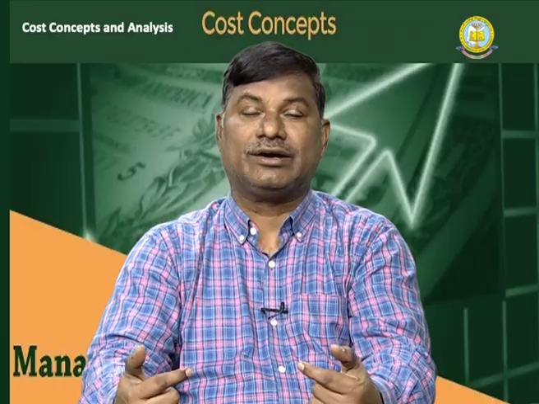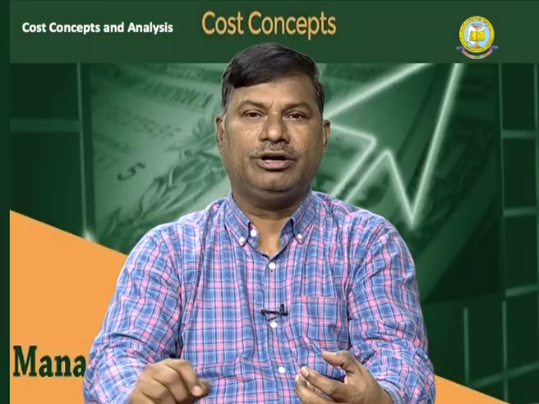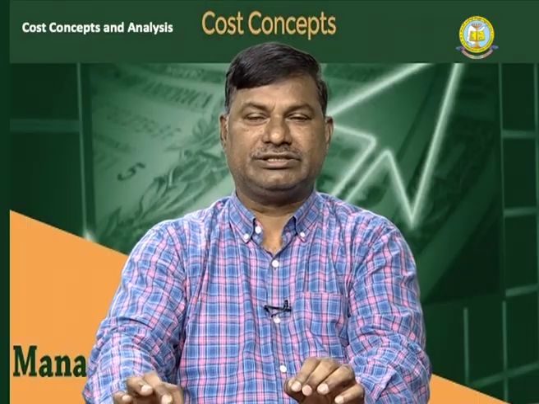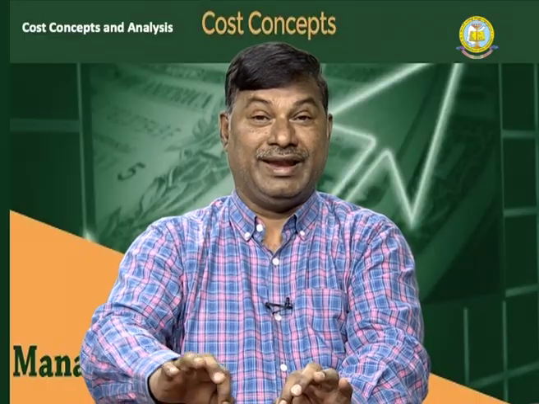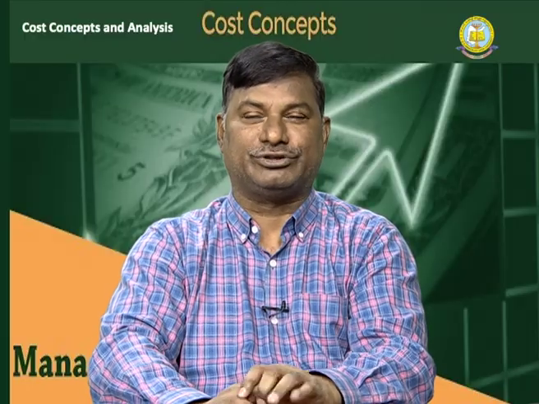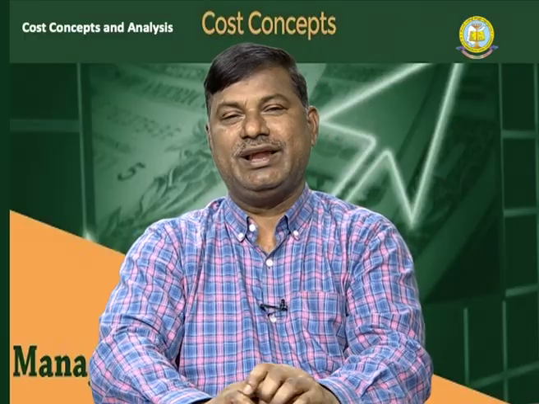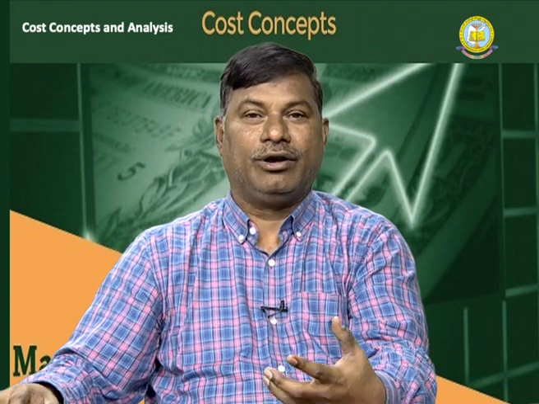Now, what is the cost? What is the benefit that is foregone for not choosing the second alternative? The cost of not choosing the second alternative, the cost of the next best alternative, alternative 2, is what is called opportunity cost. It is actually not a cost, but a benefit foregone for not choosing the next best alternative.